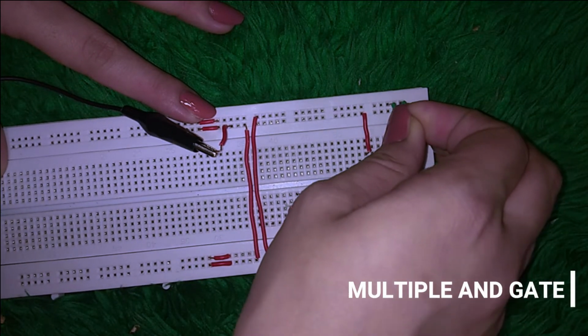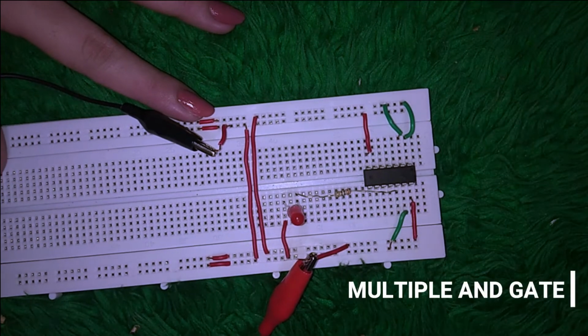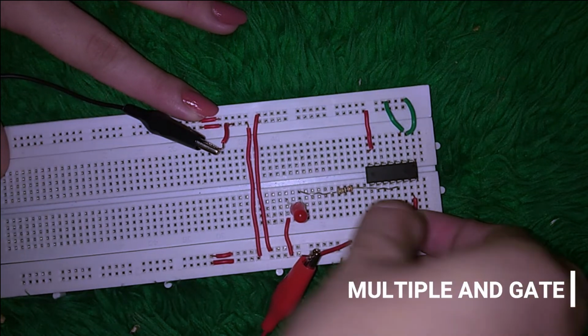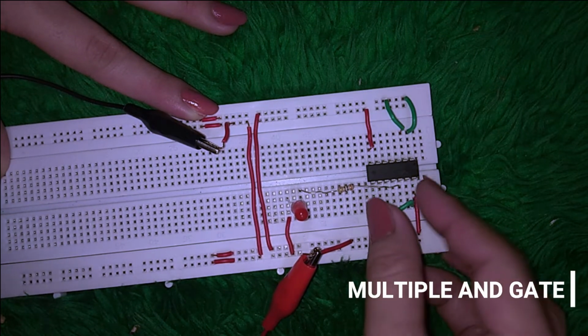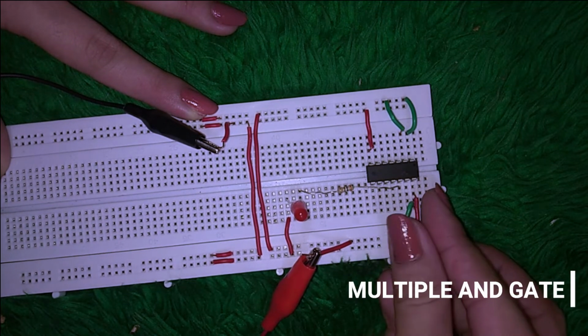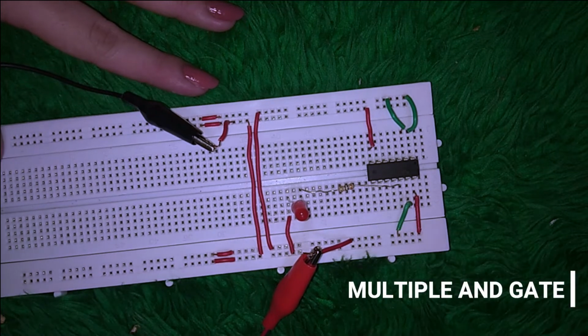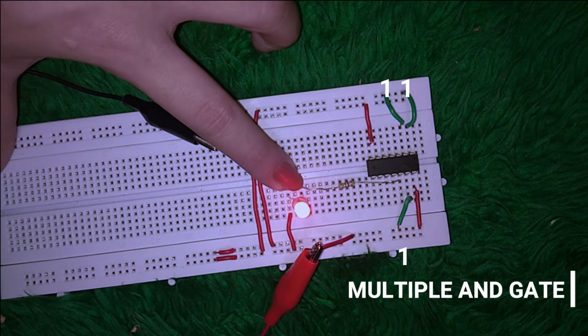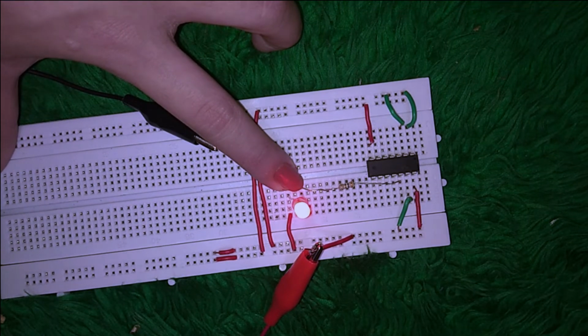And to have an input of 0, 1, and 0, the output is still 0. And trying to have an input of 1, 1, and 1. Obviously, the output here is 1. Just like the AND gate, in multiple AND gate, the result will become 1 only if the inputs are all 1.